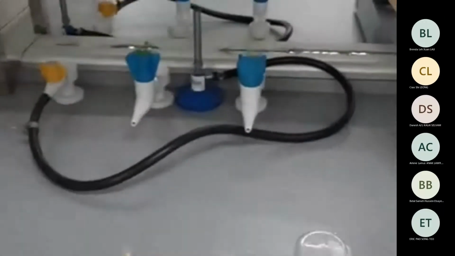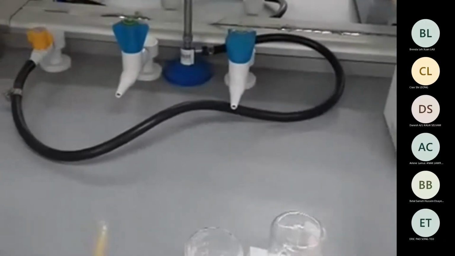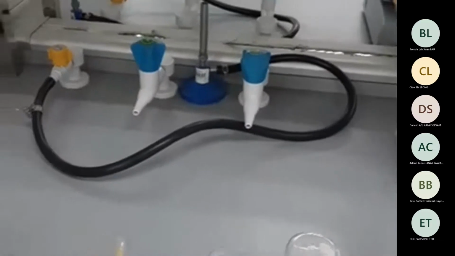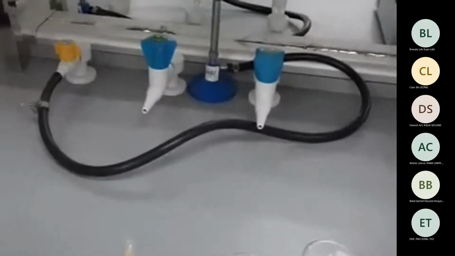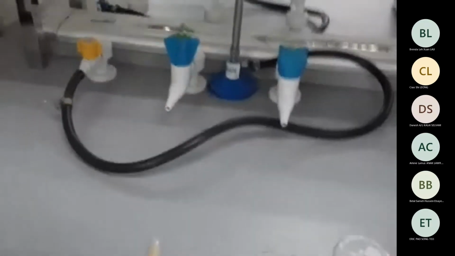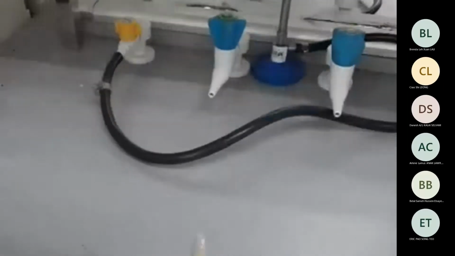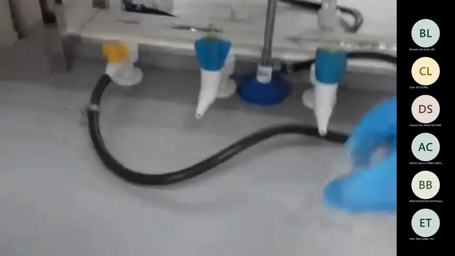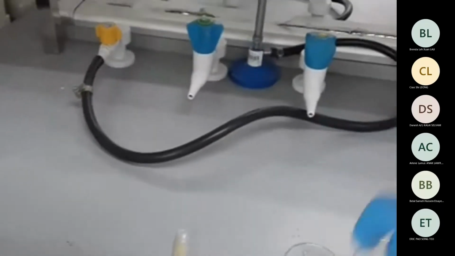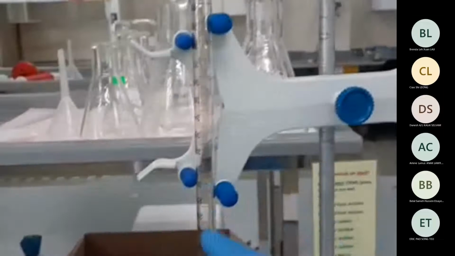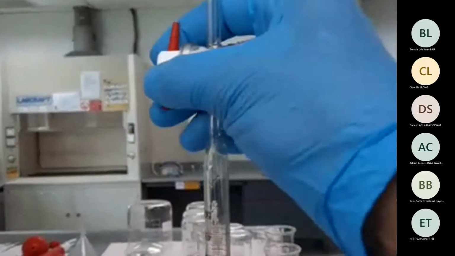So I just keep the beakers that I just rinsed upright and then in an inverted way so that the water will be drained and they will be a bit dry. I kept the burette here upside down and I opened this valve, right?